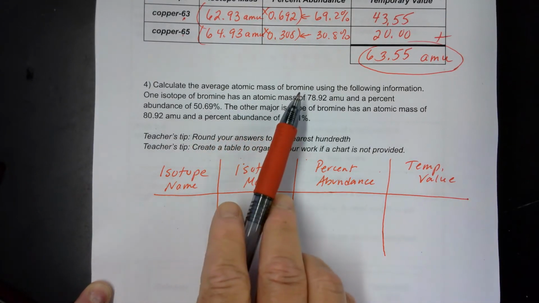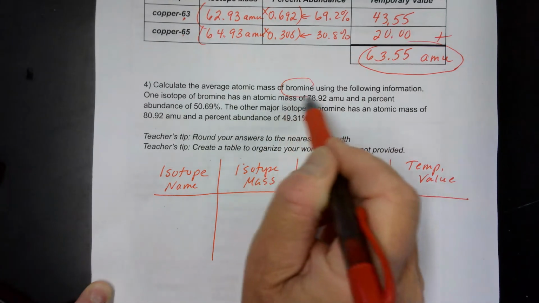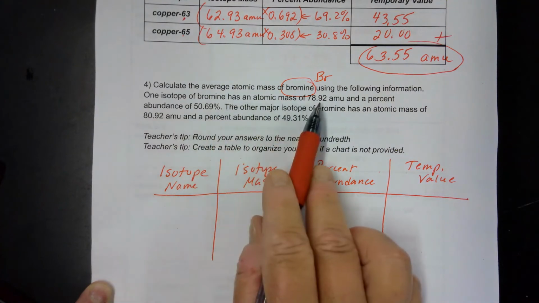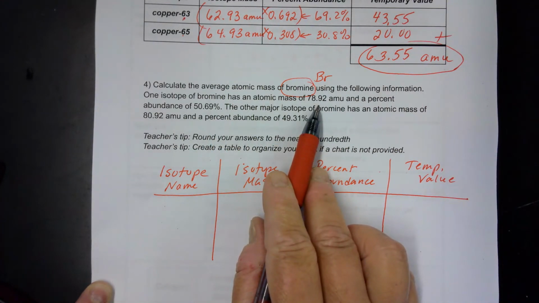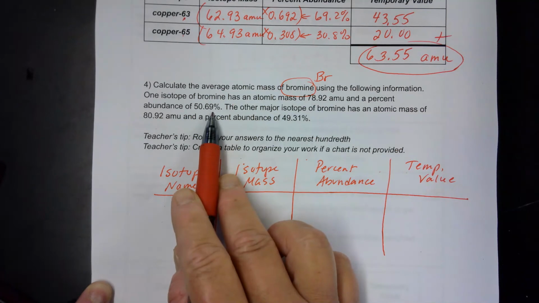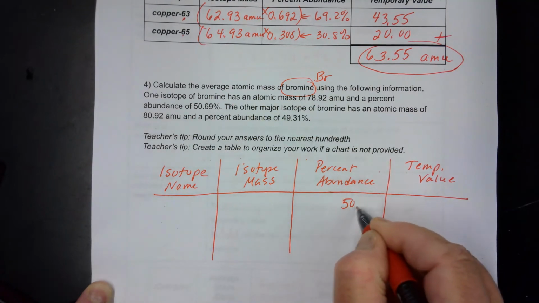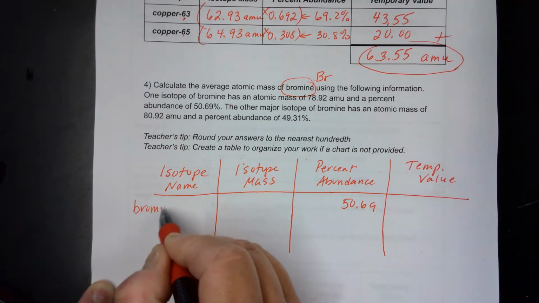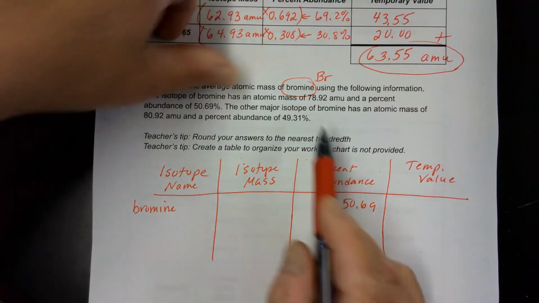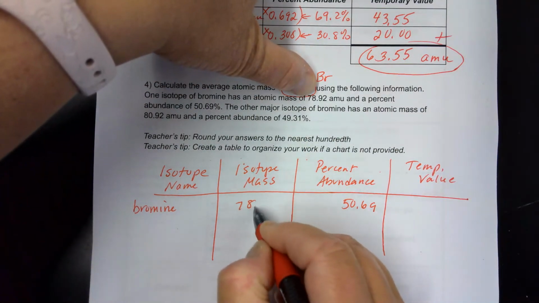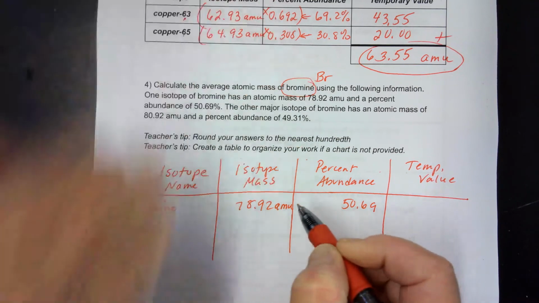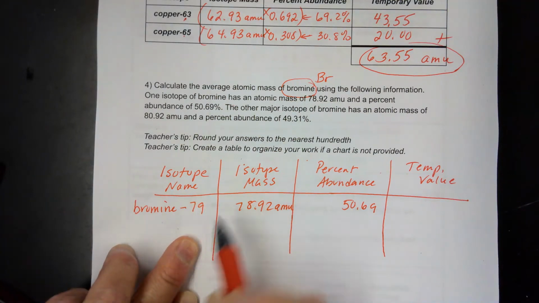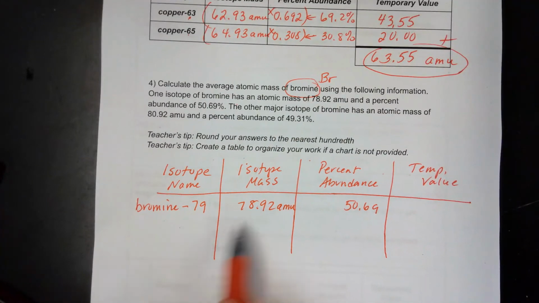In this problem, we are looking at the average atomic mass of bromine. Bromine is the symbol Br. One isotope of bromine has an atomic mass of 78.92 and a percent abundance of 50.69. So I'm going to put that 50.69 here in this first line. The name of this is bromine, and it has a mass of 78.92 AMU. Since this number is very close to the whole number of 79, this is bromine 79. It has a mass number of 79.